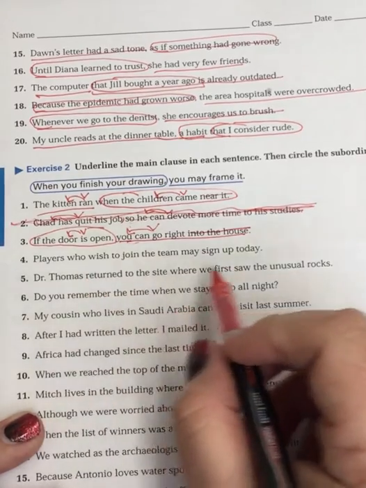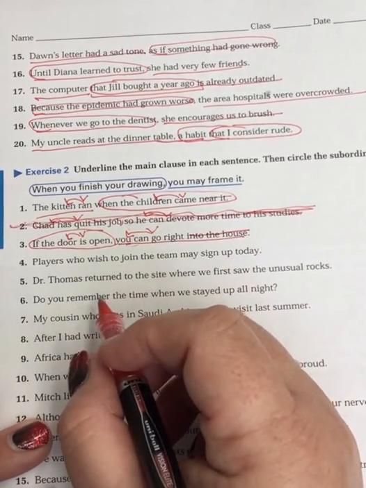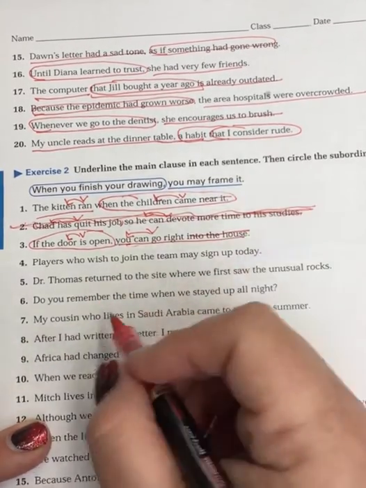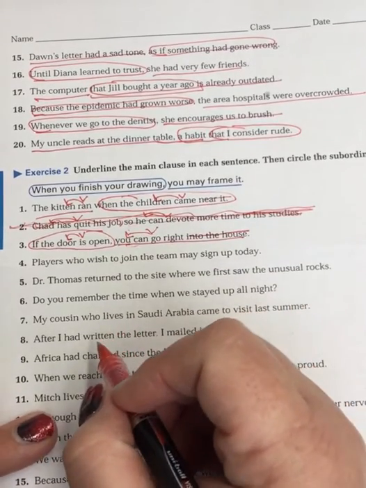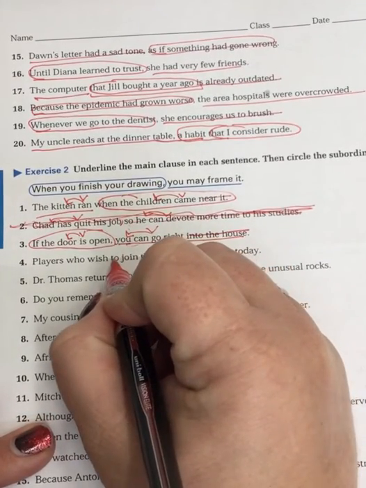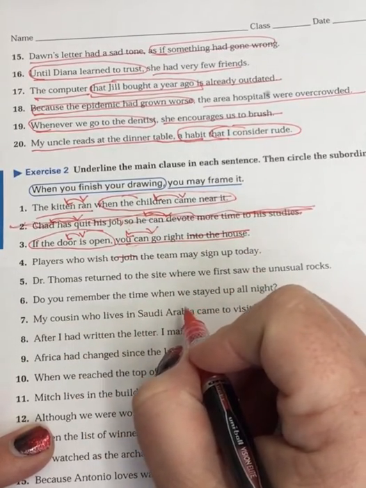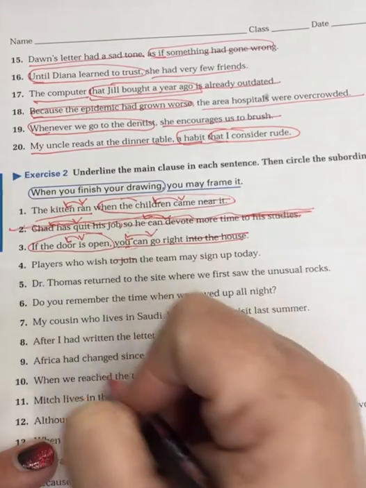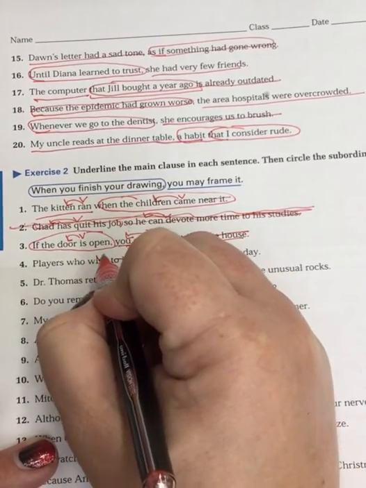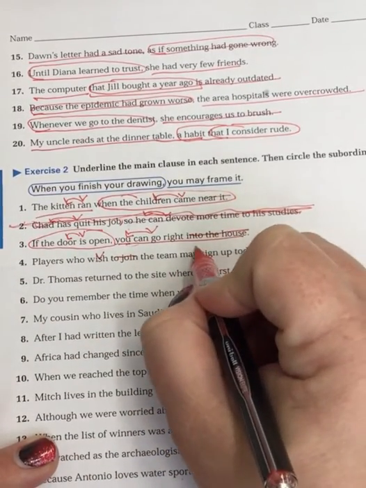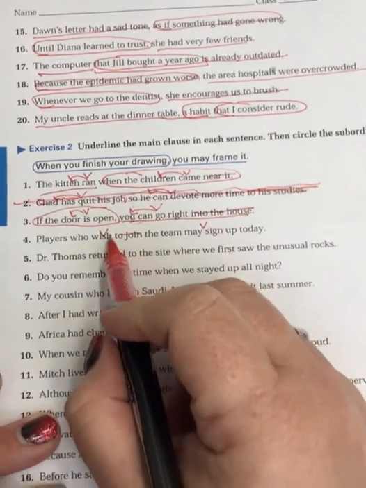Players who wish to join the team may sign up today. Verbs? Prepositions? Is that "to join"? Okay. Remember, yeah, okay. Verbs? Wish and join. Or may sign.